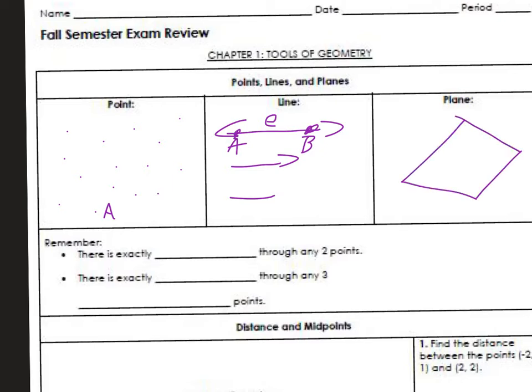Planes are two-dimensional objects that expand infinitely in both directions, named by 3 non-collinear points or by a capital letter in the corner. So this would be plane F, or it could be plane A, B, C. Now remember, there's exactly one line through any 2 points. There's exactly one plane through any 3 non-collinear points.